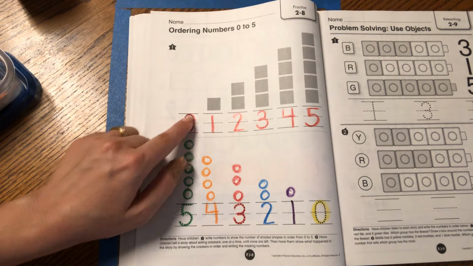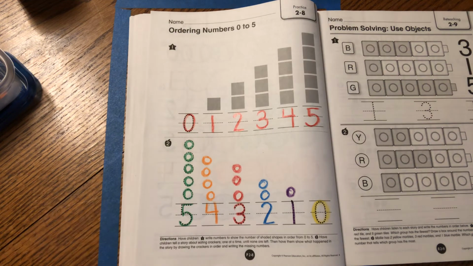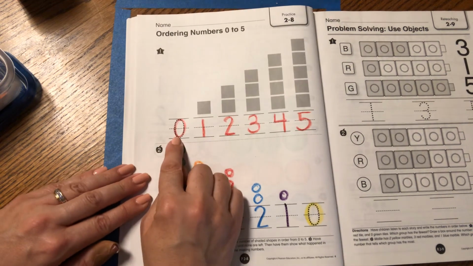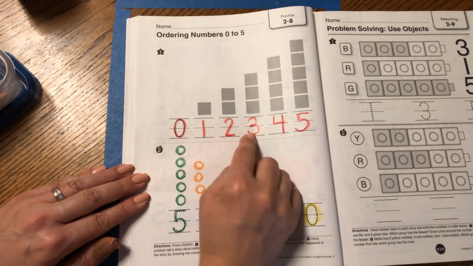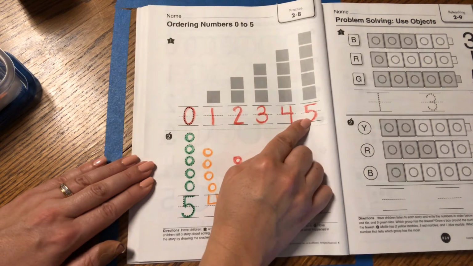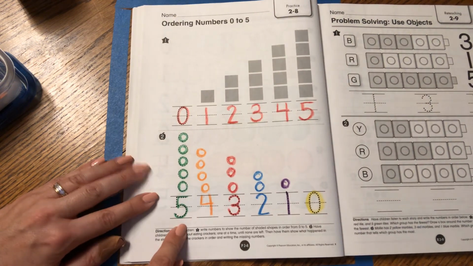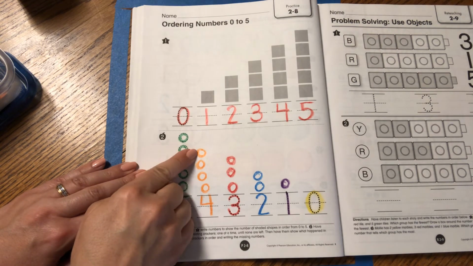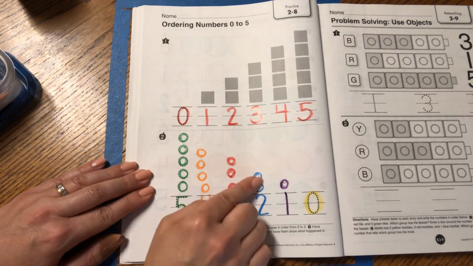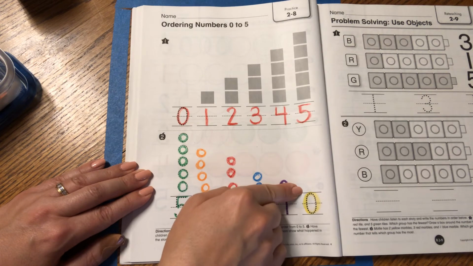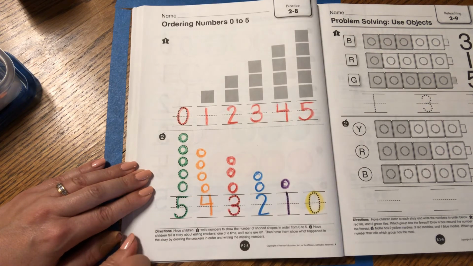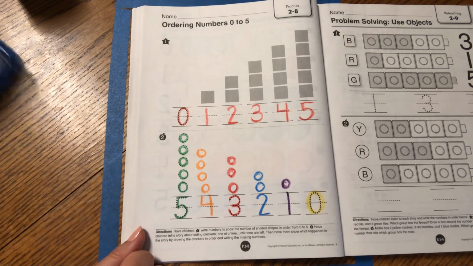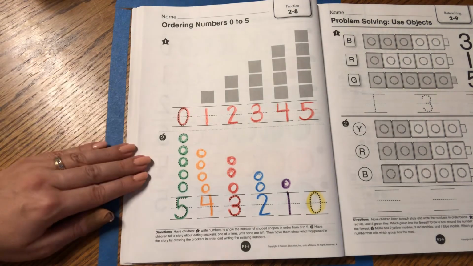The pattern up at the top was adding 1 each time in order. 0, 1, 2, 3, 4, 5. And the pattern going down was taking 1 away each time. 5, 4, 3, 2, 1, 0. Wow, numbers are so important for making patterns. Let's keep on exploring that.